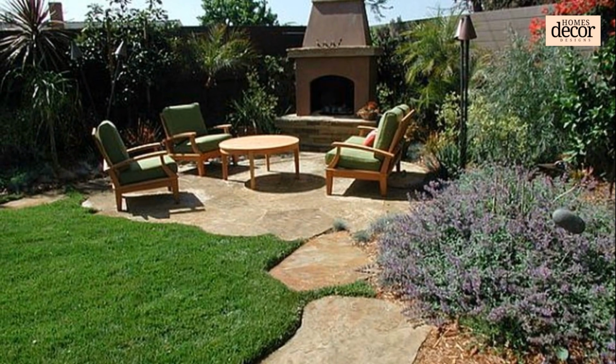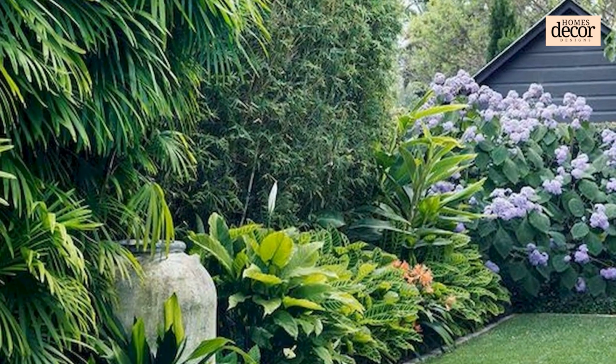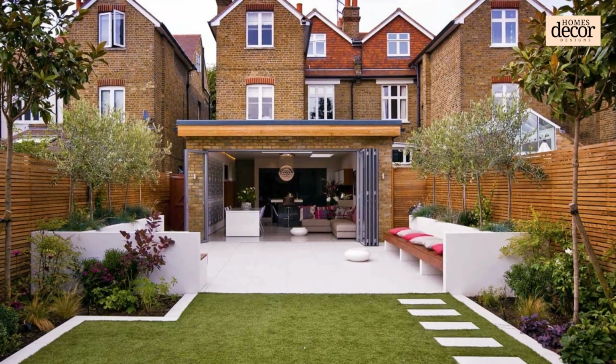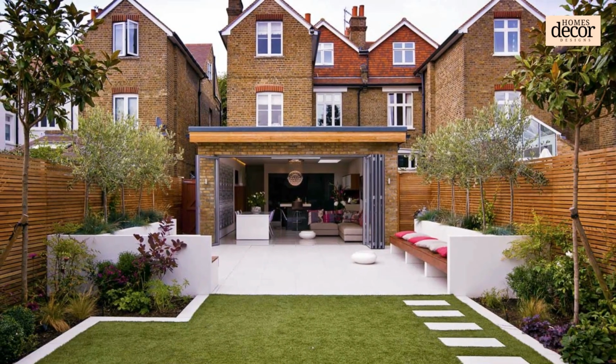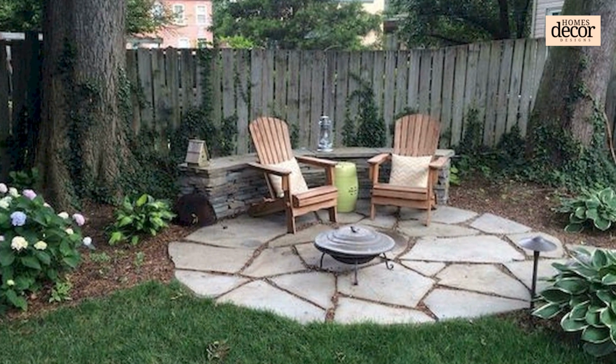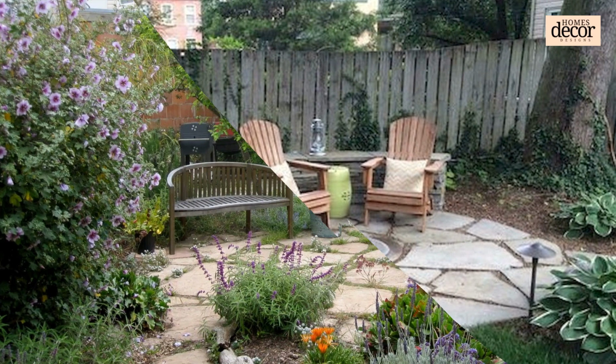How do you decorate a big backyard garden? 1. Design in zones. When working with a large backyard garden, divide the space into distinct zones to create a sense of intimacy and purpose. This allows for various activities, such as outdoor dining, entertaining, and quiet reflection.